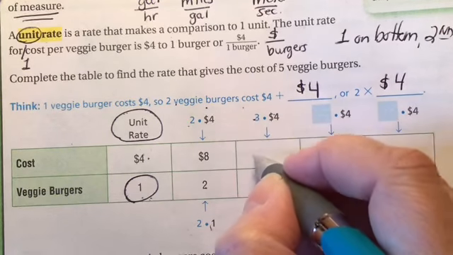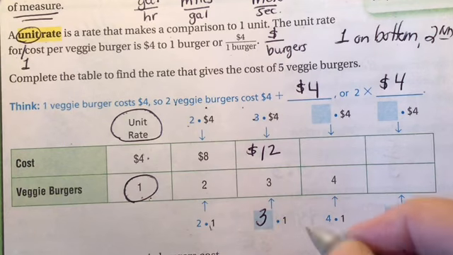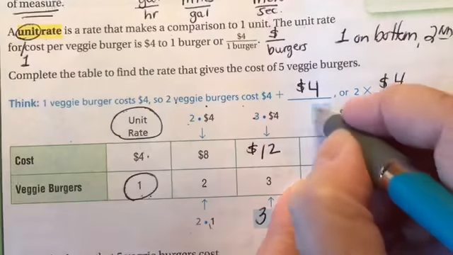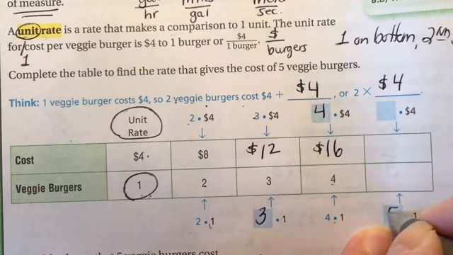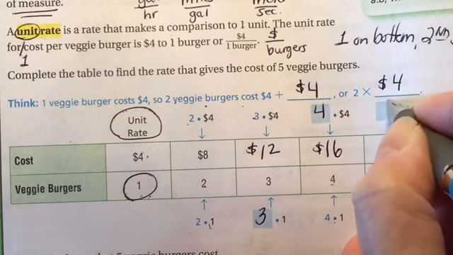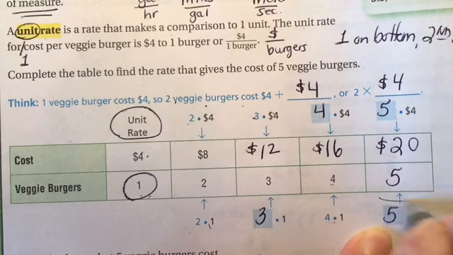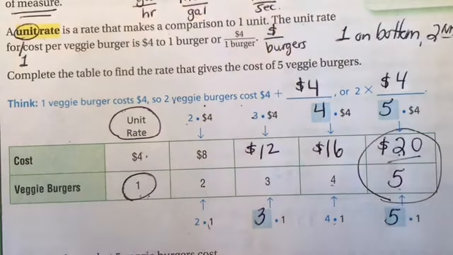So 3 times $4 gives me $12. So 3 times 1 gives me 3 burgers. 4 times 1 gives me 4. 4 times $4, 16. And then I have my 5 times 1 is 5, and my 5 times $4. So to answer the question, it's going to cost me $20 to get 5 burgers.